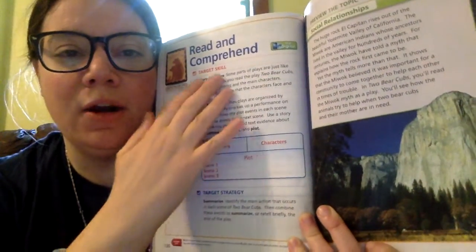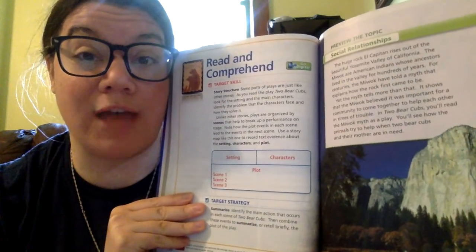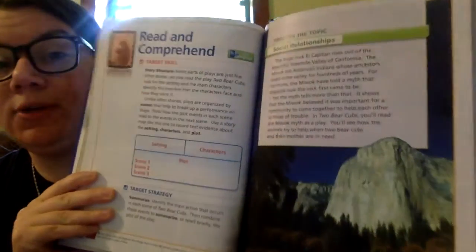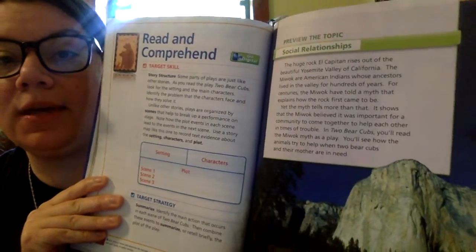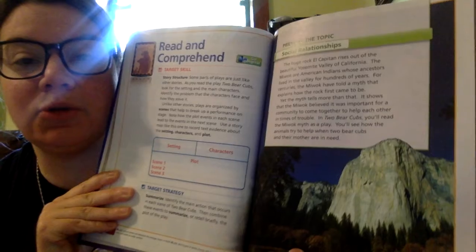If you want to refresh and read more about what each of those mean, I'll leave that to you to read. I'll also leave it to you to read. The topic is social relationships, the social relationships in the play Two Bear Cubs.